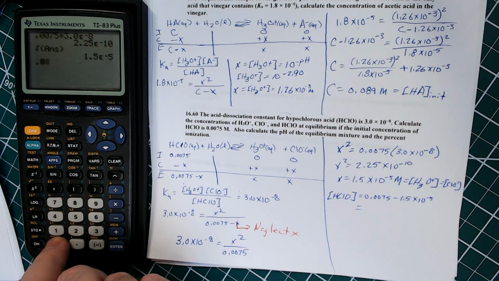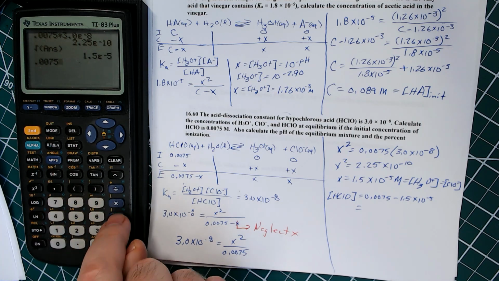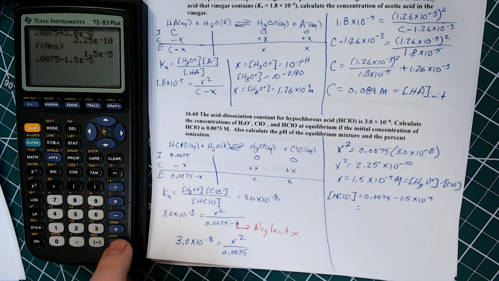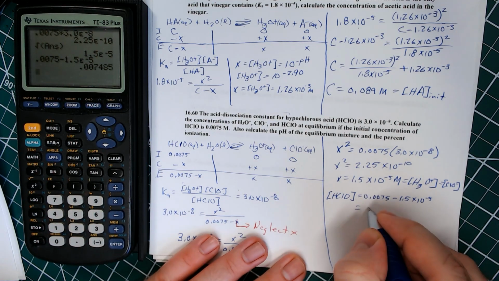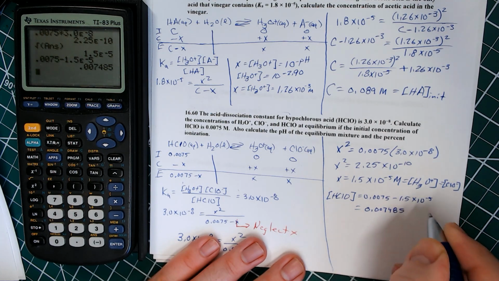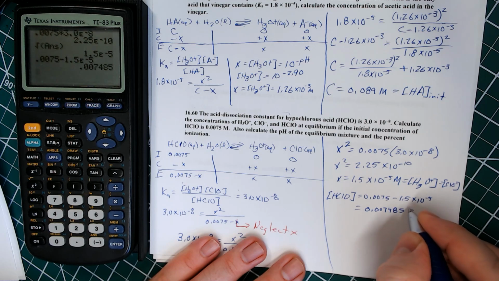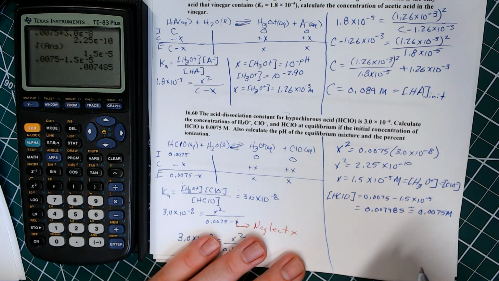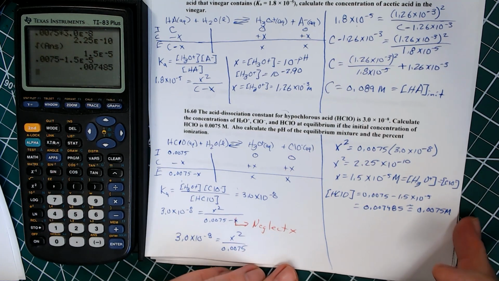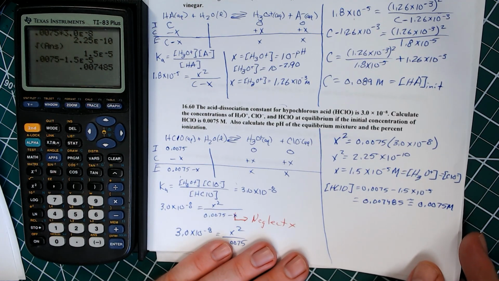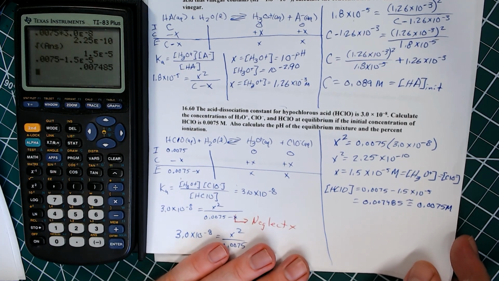So 0.0075 minus 1.5 times 10 to the negative 5, and you'll see that we get 0.007485. Well, when we round that to the proper number of significant figures, we get 0.0075 molar. So really, the concentration of our weak acid doesn't change very much because so little of this actually dissociates.